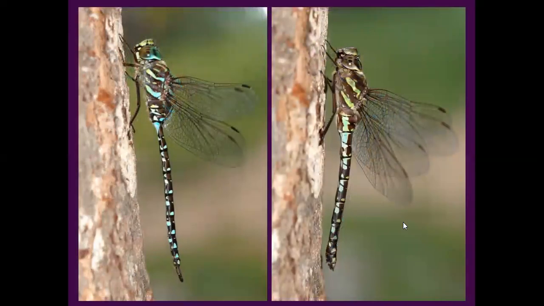The green stripe darner and the subarctic darner are bog specialists. The colors are quite spectacular. And this is a female green stripe darner, actually. So when you're looking at the end of the tail and there's no claspers, that helps you distinguish that it's a female rather than a male.